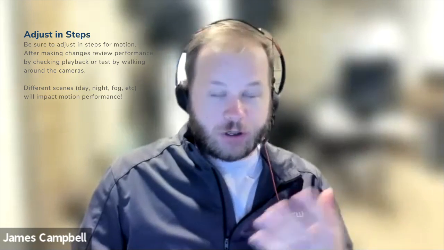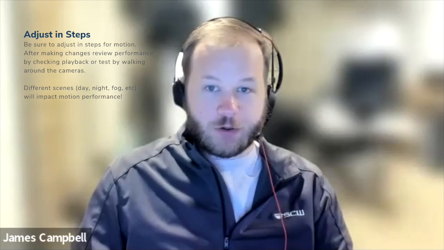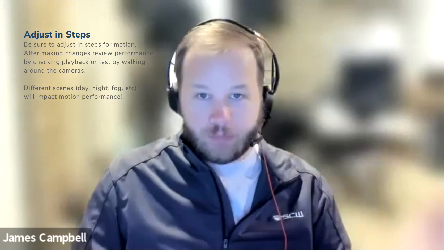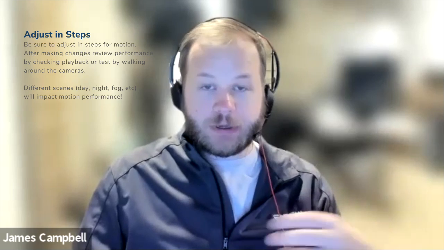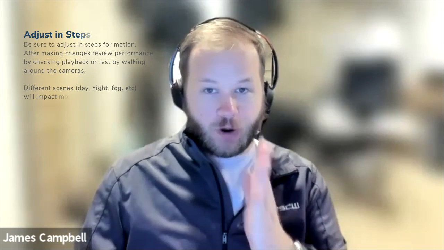And you can do that in steps. Like he's saying, don't go from 100, which is the max sensitivity, down to 10 in one big drop, because then you may be missing some things. Imagine somebody walking straight toward the camera from 100 feet away.